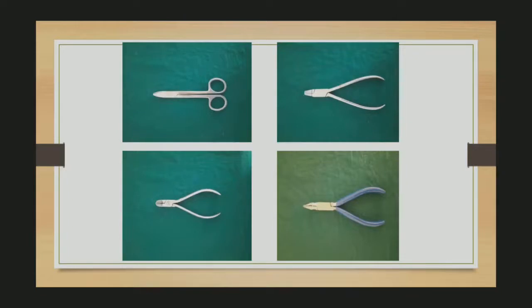Here, the first one is the band cutting scissor, which is used to cut the band material. The second one is the crimping plier. In certain conditions, we need a fine adaptation of the band to the tooth surface, and in those conditions we require this. Next is again a wire cutter. Next is a universal plier for fabrication of the loop.